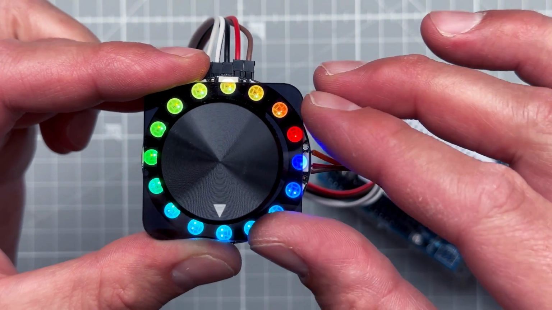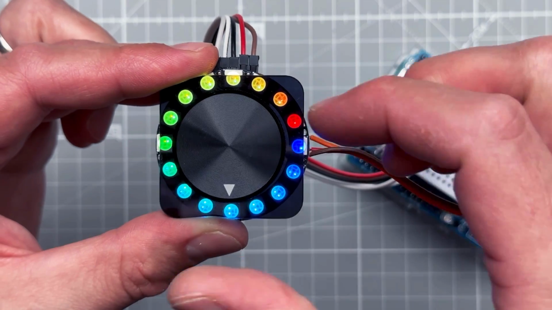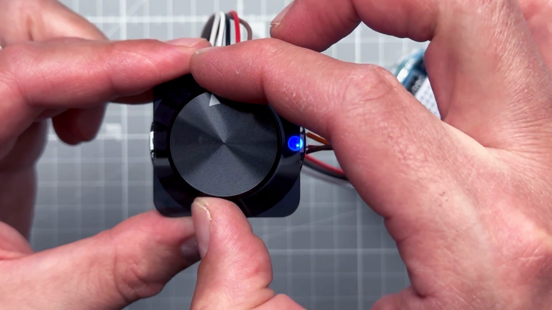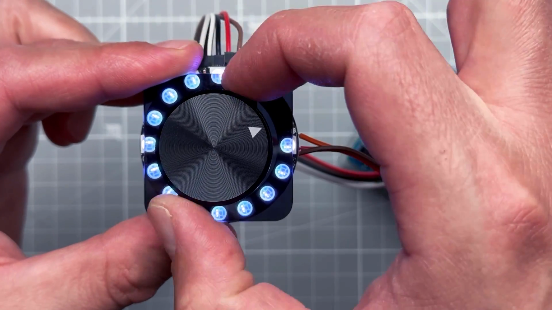Okay, so today I want to explore NeoPixels and the Rotary encoder, and as I rotate it around, the content of the NeoPixel ring changes. I have a few different versions, a few different themes. If I press the knob, this is the first theme, simply filling the ring with a white color.